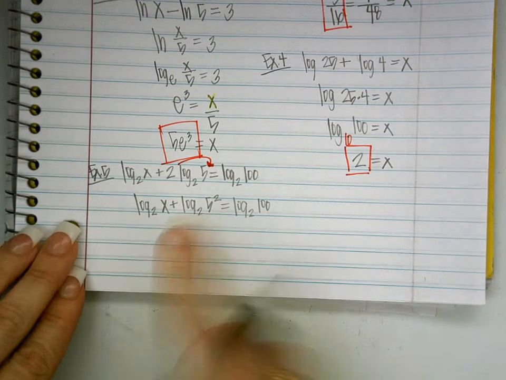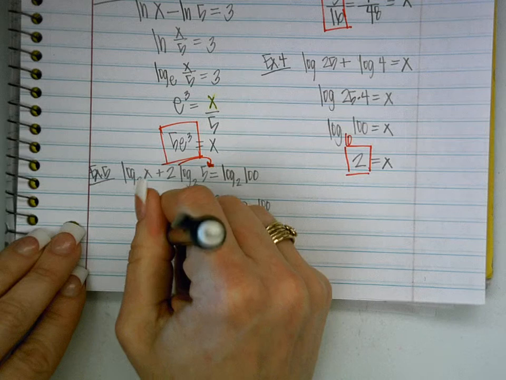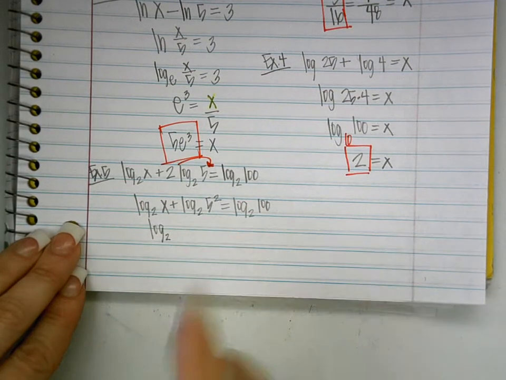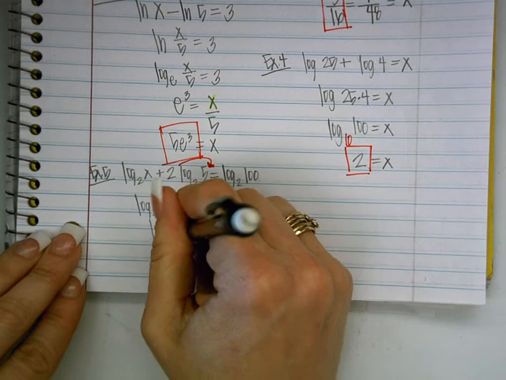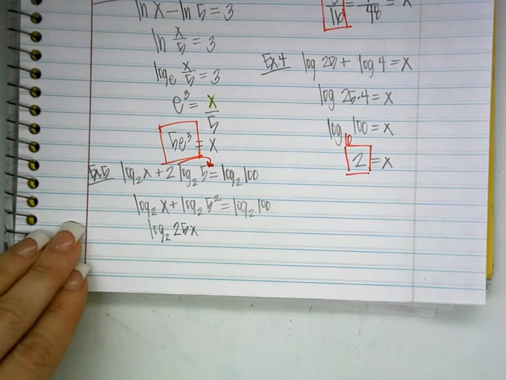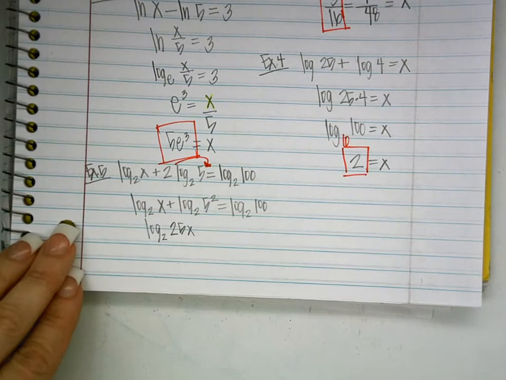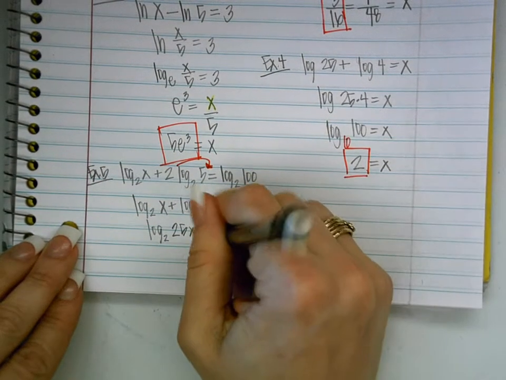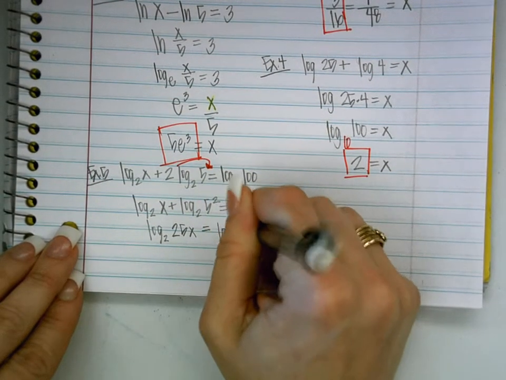Addition turns into what? Multiplication. So log base 2 of x times 5 squared. What is 5 squared? 25. So I'm going to write 25x. Okay. It just doesn't make sense when we write x 25. Okay, that's just not typically the way we write math. So I'm going to write it as 25x equals log base 2 of 100.